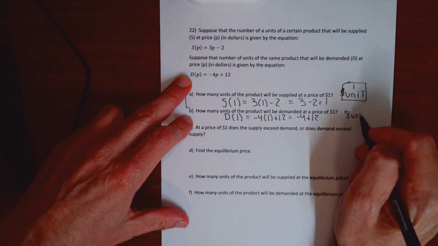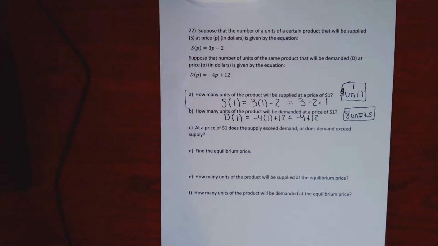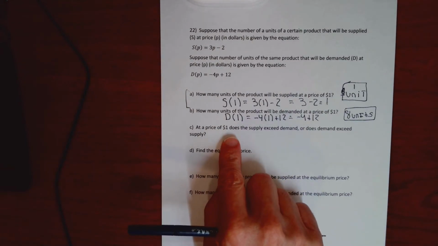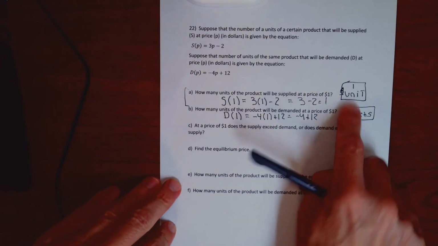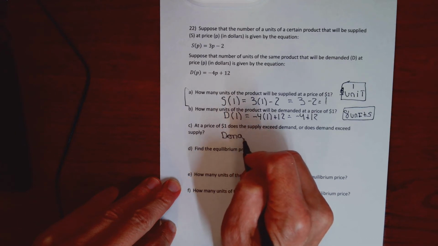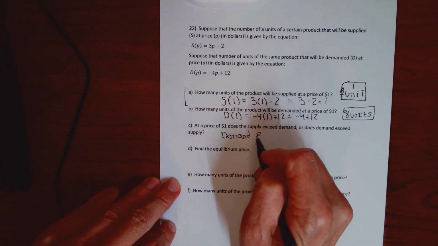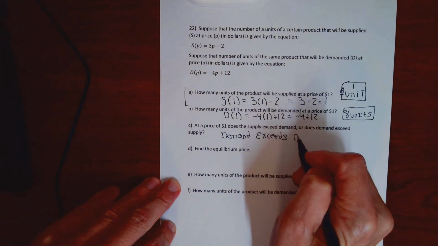So if the price is $1, the sellers will only make 1 unit available, but the buyers want 8 of those. It says at a price of $1, does supply exceed demand or does demand exceed supply? Well, the demand is 8 units, the supply is 1 unit. Clearly, the demand exceeds the supply.